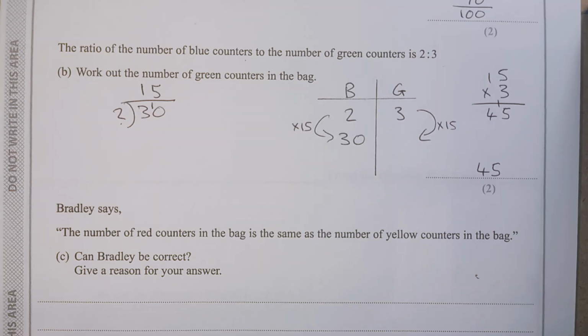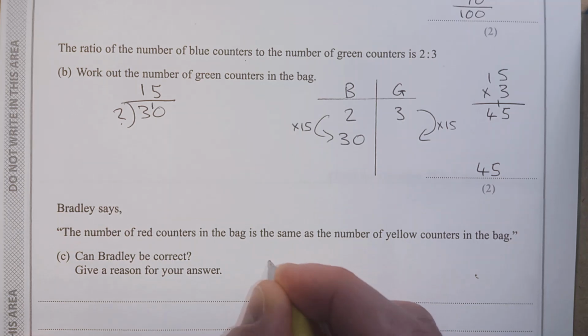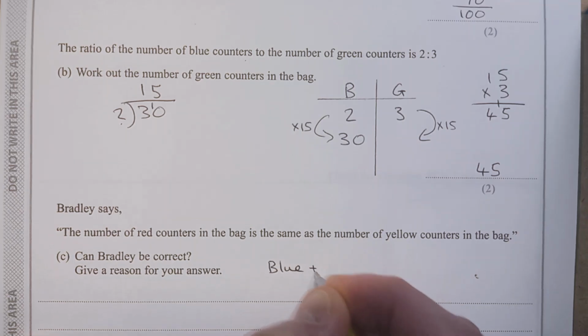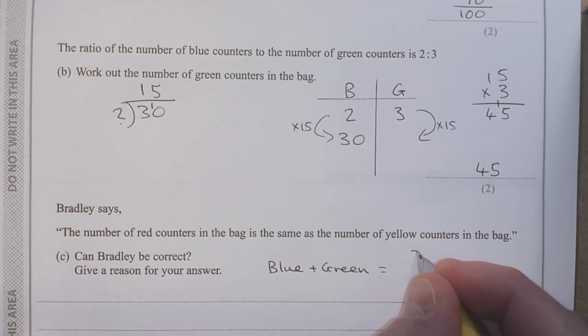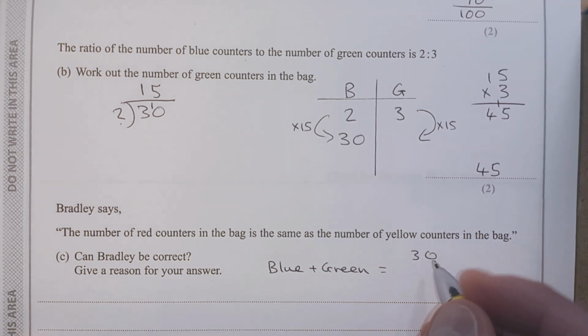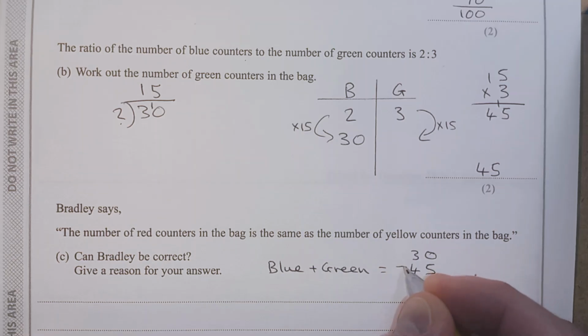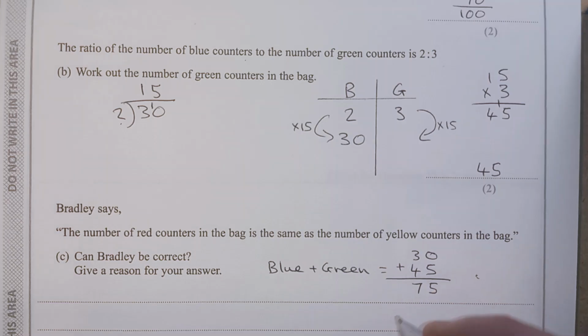Bradley says the number of red counters in the bag is the same as the number of yellow counters in the bag. Can Bradley be correct? Give a reason for your answer. Right, so if we look at blue plus green, well, we're going to have 30, which were the blue ones, and 45, which were the green ones. 0 plus 5 is 5, 3 plus 4 is 7.